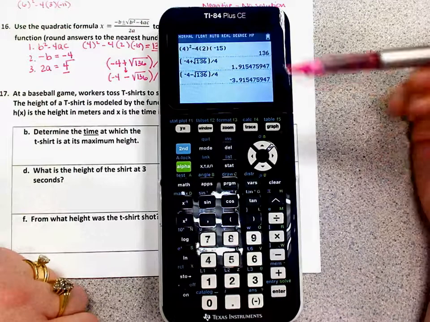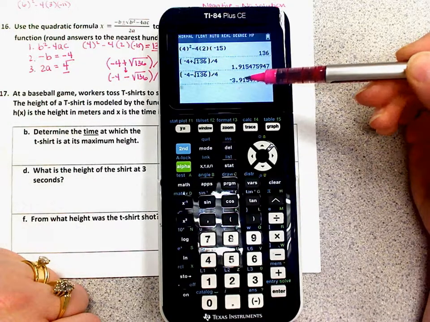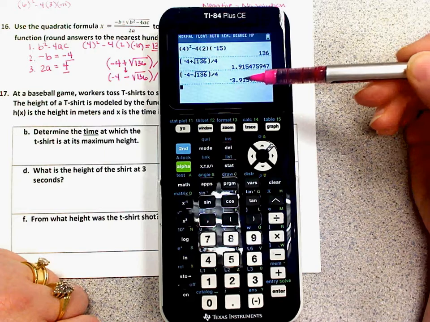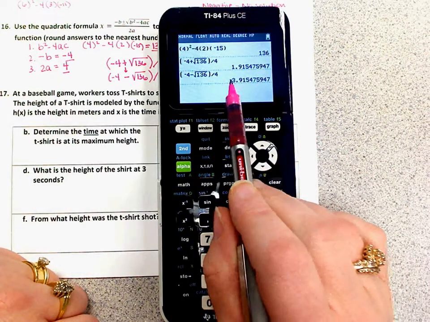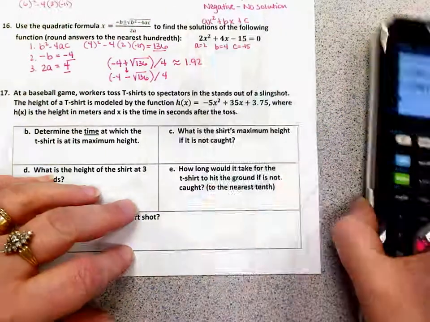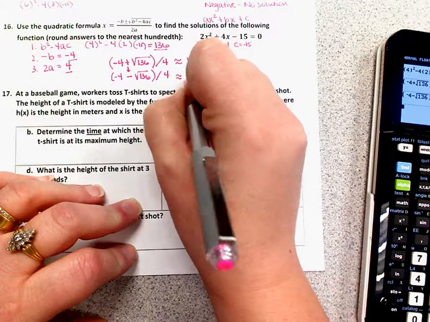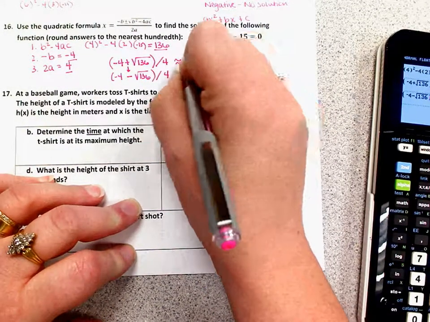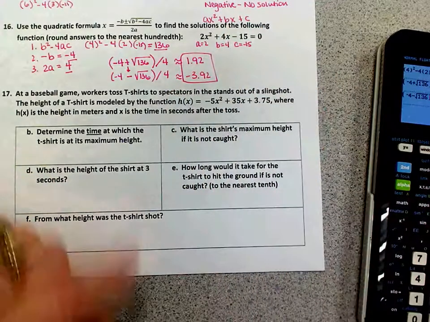So rounding that to the nearest hundredth, again, there's a 1 in the hundredth spot. Next door is a 5, so that 1's going to become a 2. So negative 3.92 is my second solution. So these are my 2 solutions using the quadratic formula.